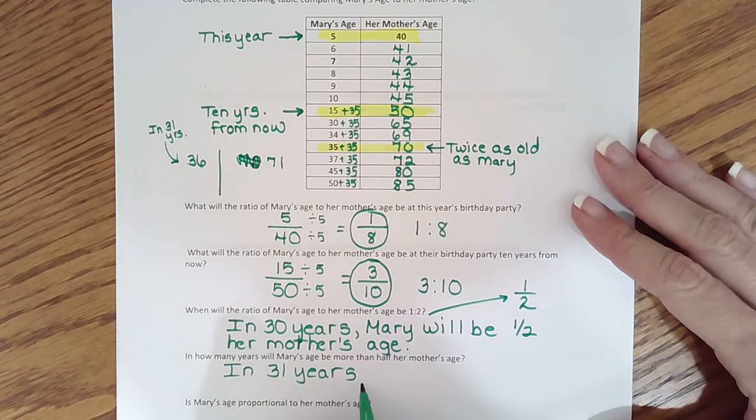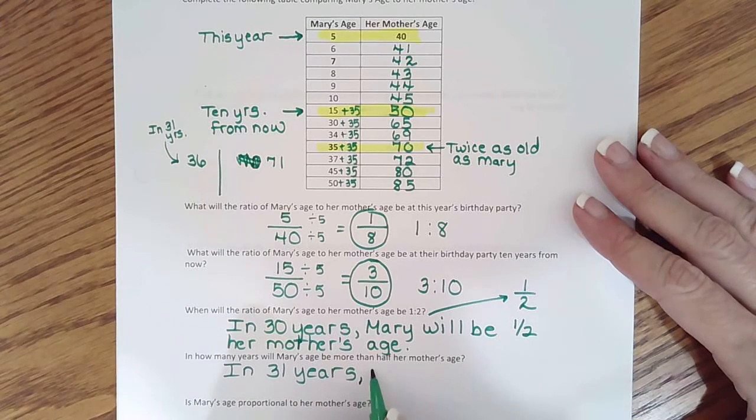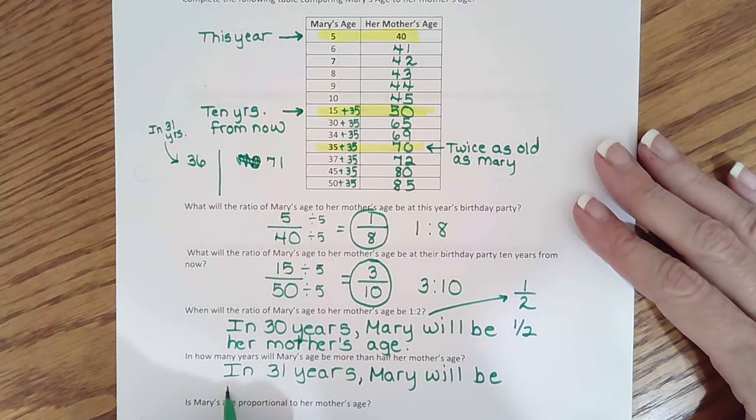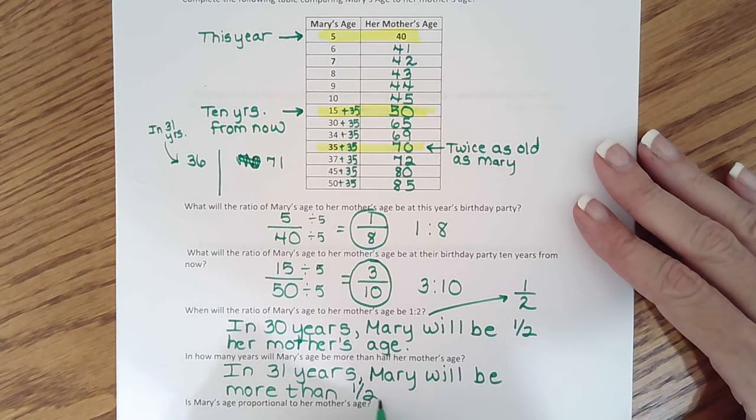So in 31 years, Mary will be more than half her mother's age.